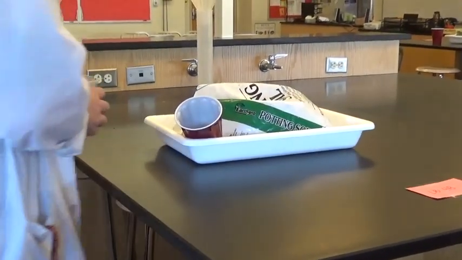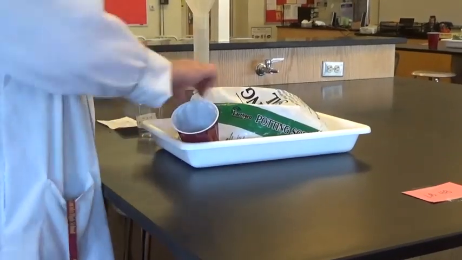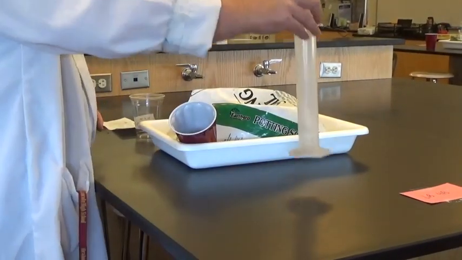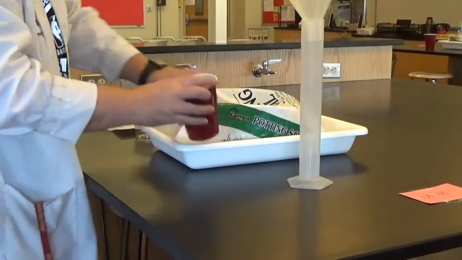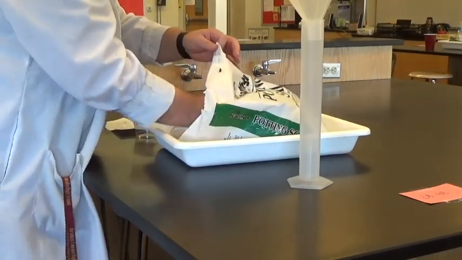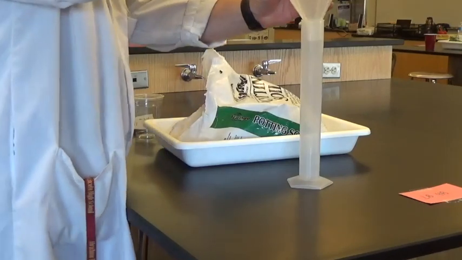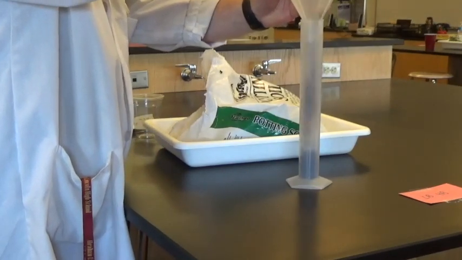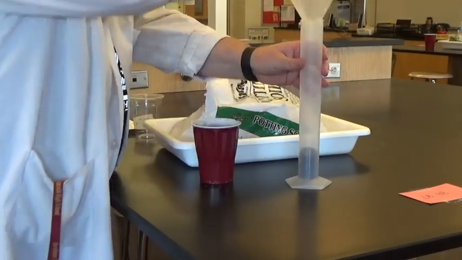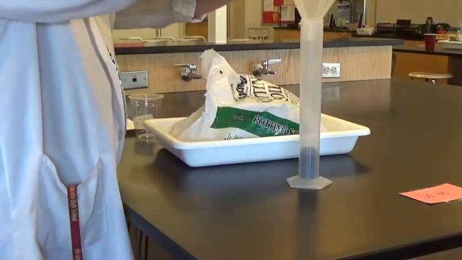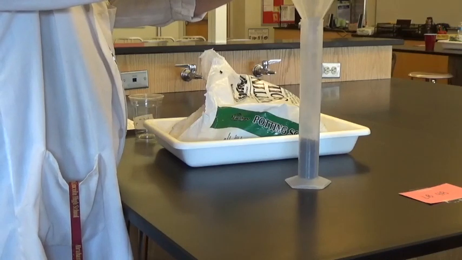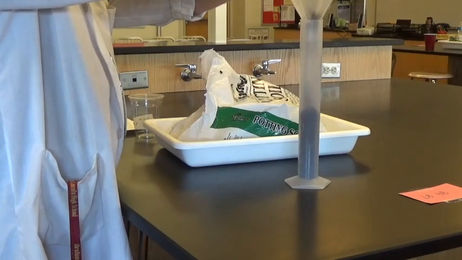So I need 170 milliliters of soil. So I have my graduated cylinder. I see 170 is right there. And so using the red cup, I'm going to fill this up until I get to 170. If at any point soil gets stuck, you can loosen it by doing that. And so keep filling, keep filling, keep filling.